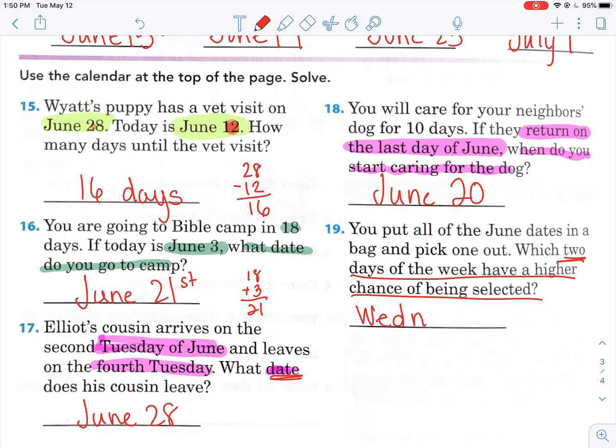Wednesday and Thursday. Yay. Awesome. Does that make sense?